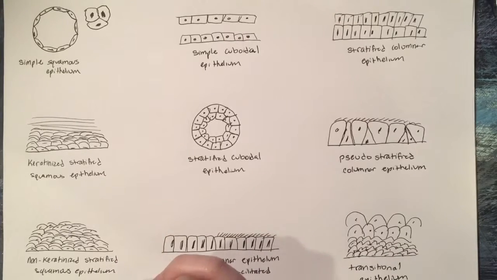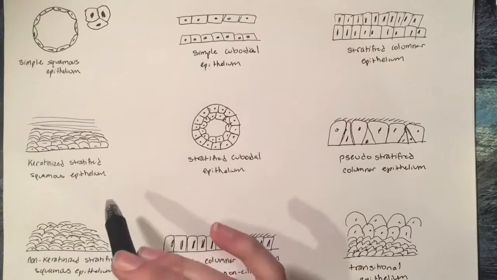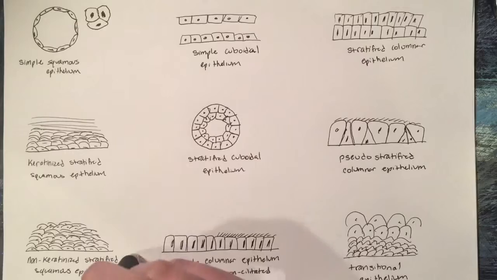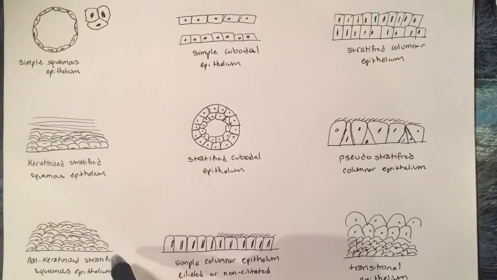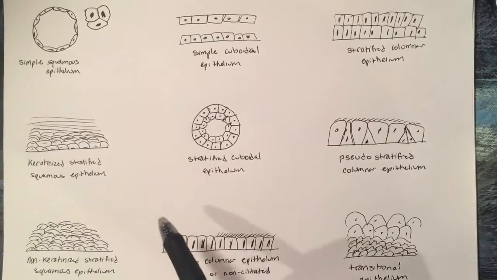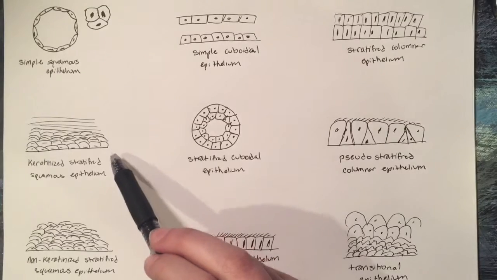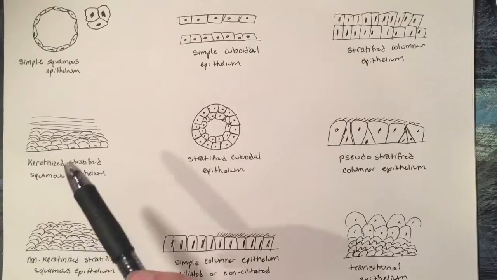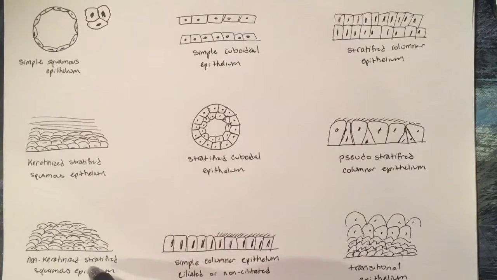Non-keratinized stratified squamous epithelium, or moist, is going to line cavities that are open to the outside, like the oral cavity, esophagus, vagina, and anus. Those are all going to be non-keratinized. So the nucleus is going to go all the way to the top, but there's going to be a bunch of layers. And both stratified squamous epitheliums have 20 to 40 layers. There's a lot of them, lots of layers.